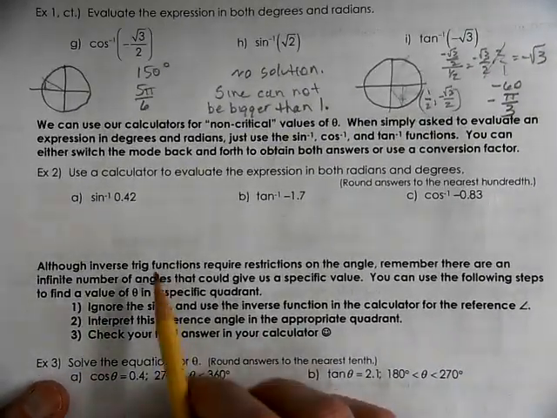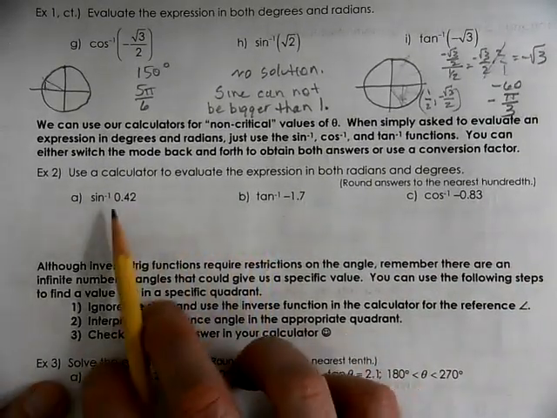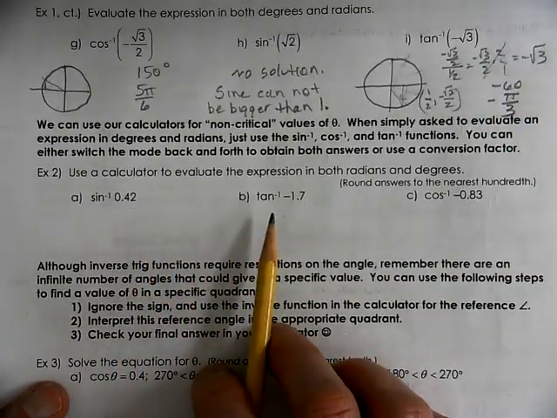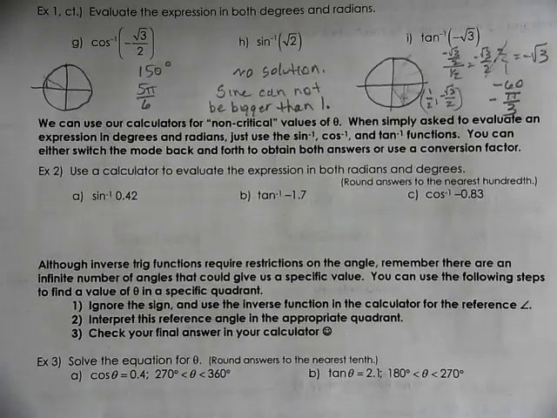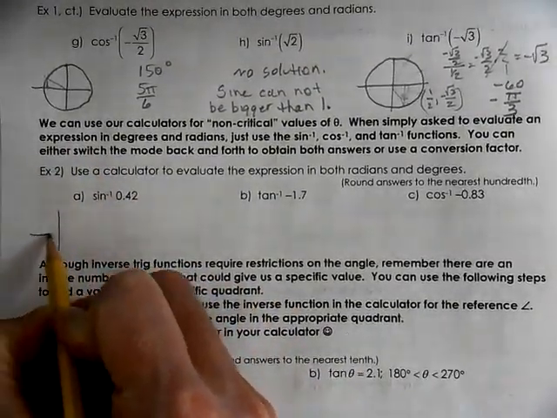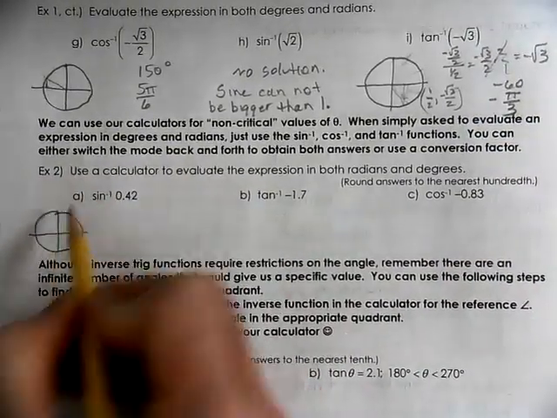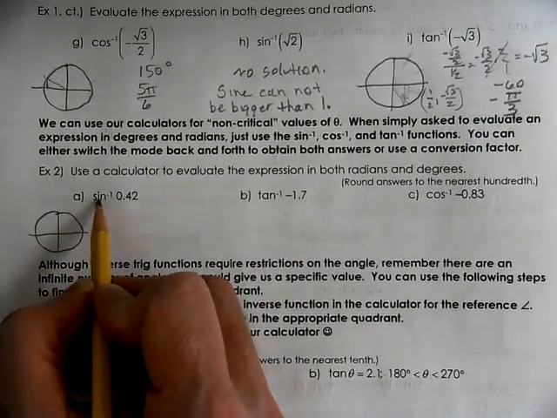Now, what if we are outside the unit circle? Meaning we're not on values that are specifically for the unit circle. We're at a sine of 0.42. We can still think about it like this. If this is 1, y is the sine, right?